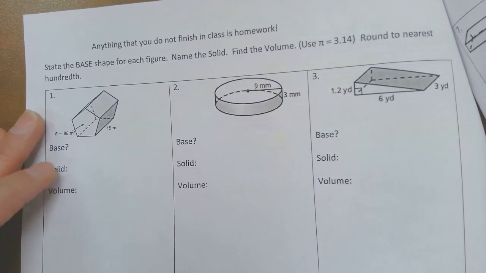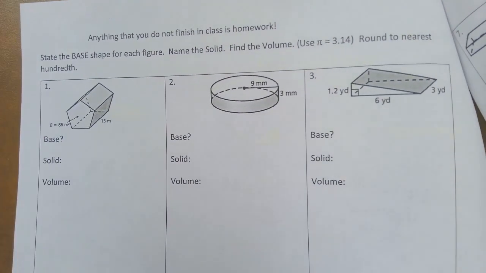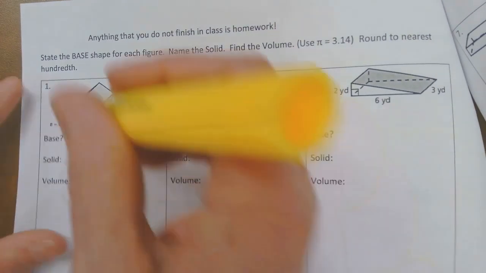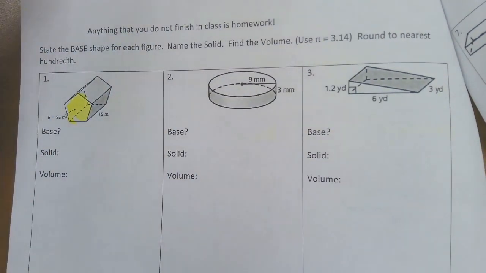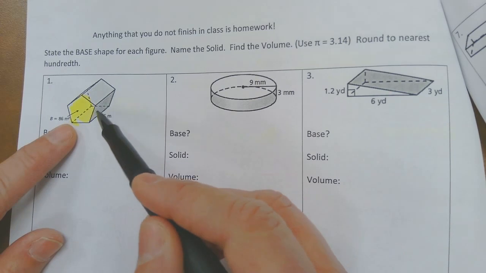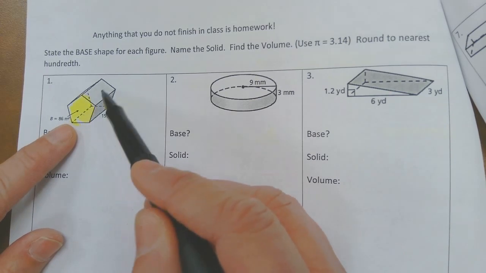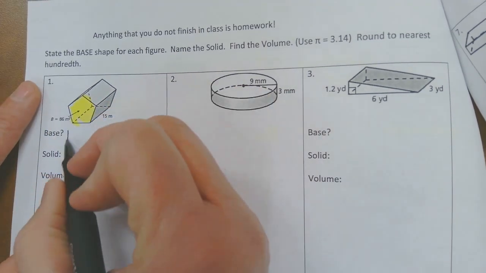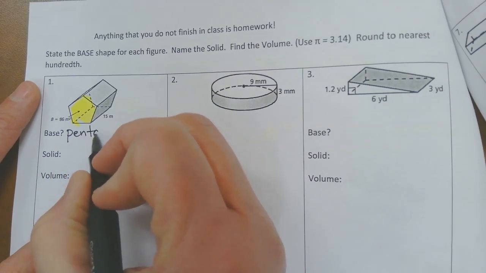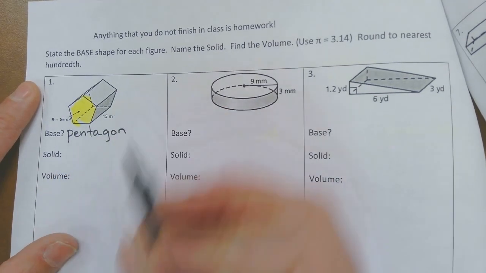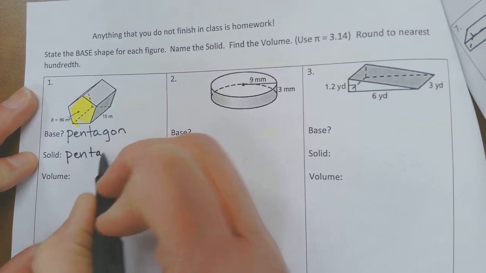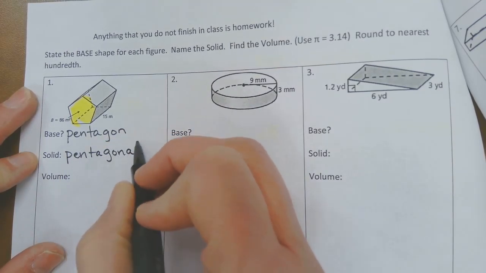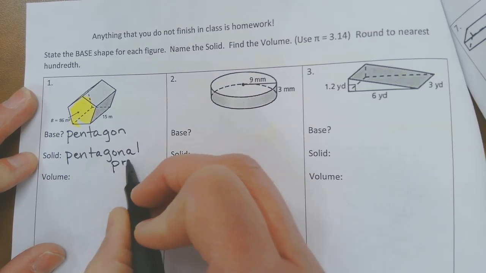Okay, so I'm going to do the first one for you. So remember, everything is named by its base. If you want to color in your bases, you can. This, since it has rectangular lateral faces and 2 parallel pentagons, the base is a pentagon. The solid would then be a pentagonal prism.